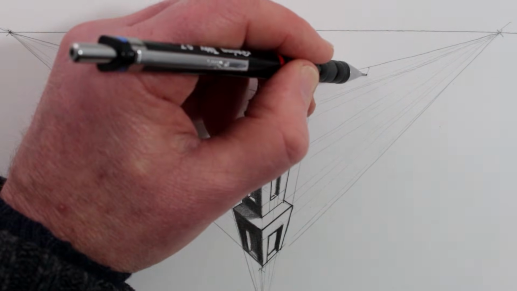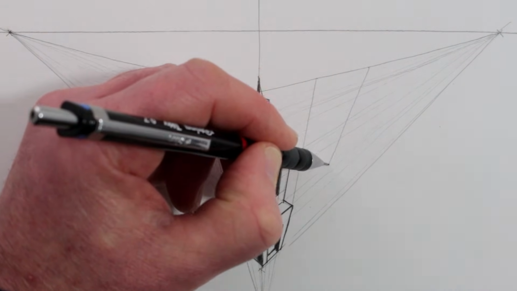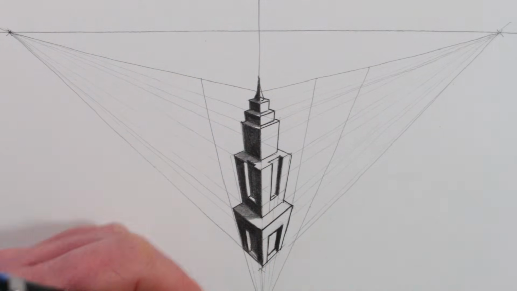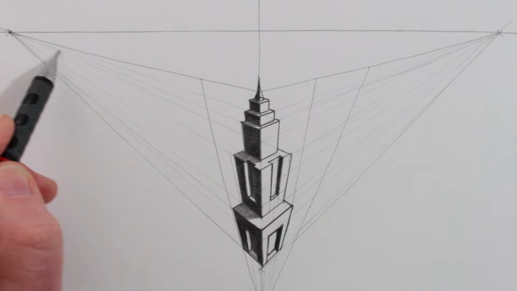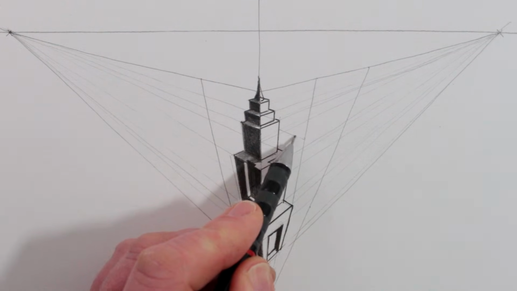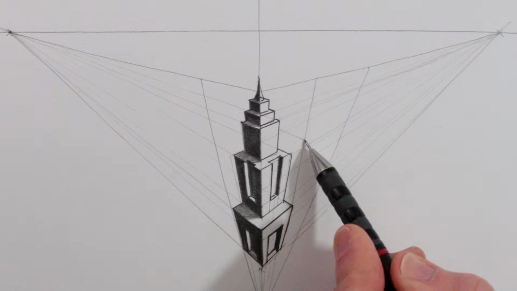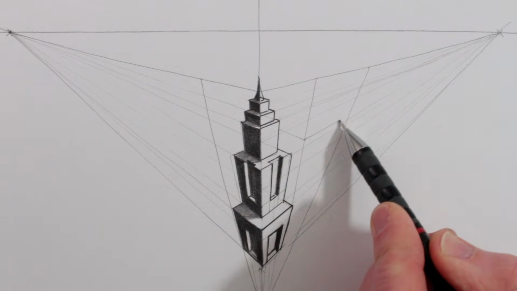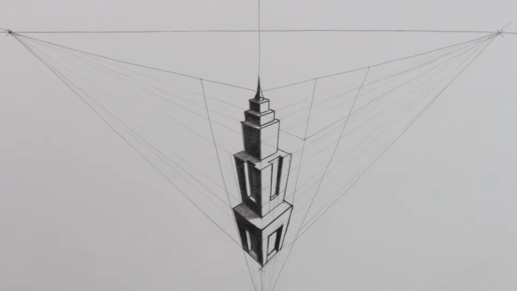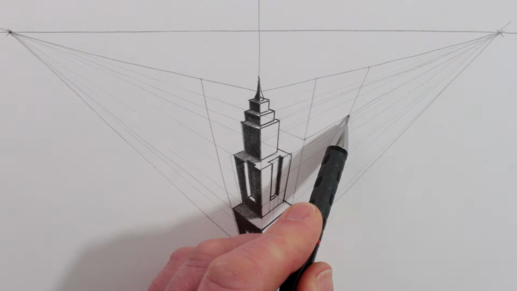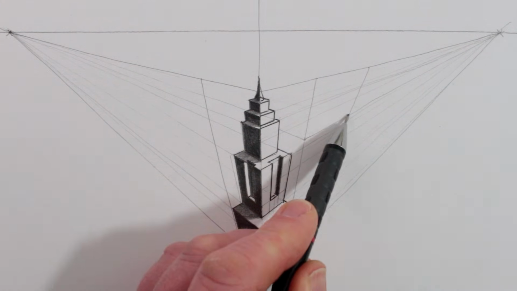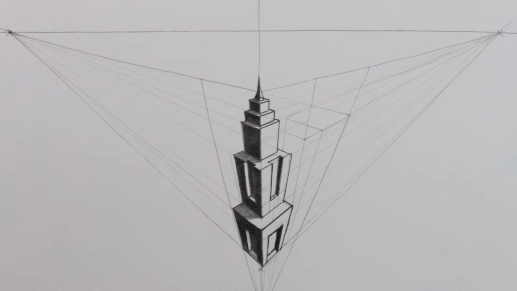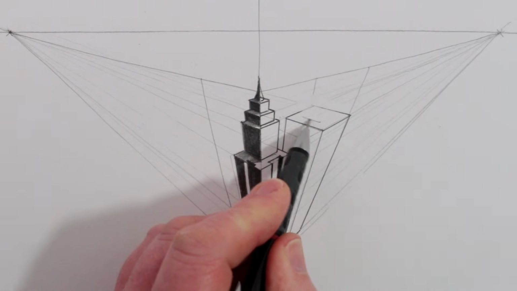Now for the second building, I'll put that on the right of the first building that we've drawn, and we'll draw it in exactly the same way as we drew the first building, using the 3 vanishing points as the place where all of our straight lines end up. You could use a ruler for this or just do it freehand, but all the straight lines need to end up at one of the 3 vanishing points.